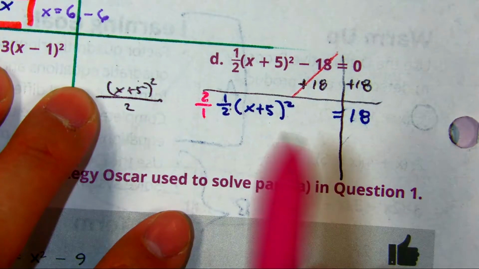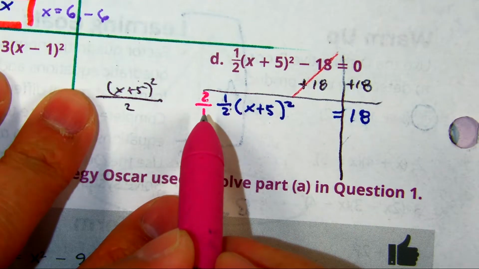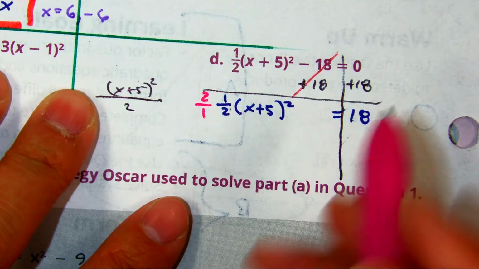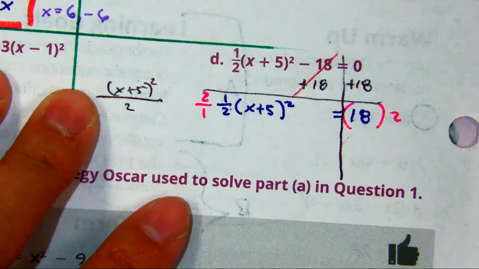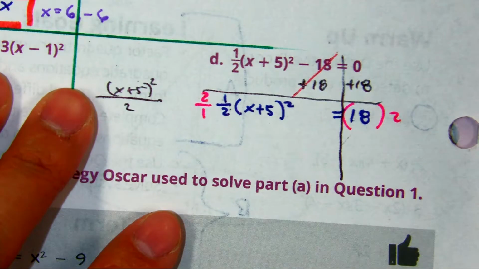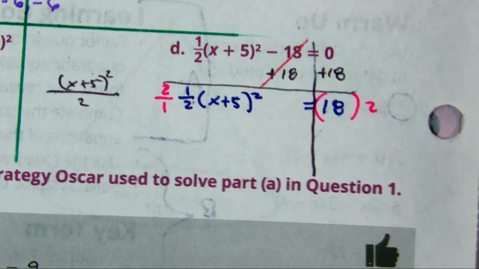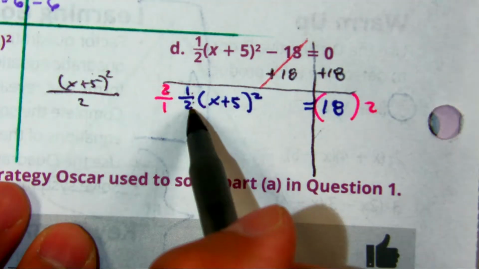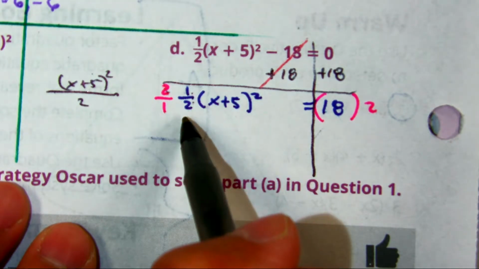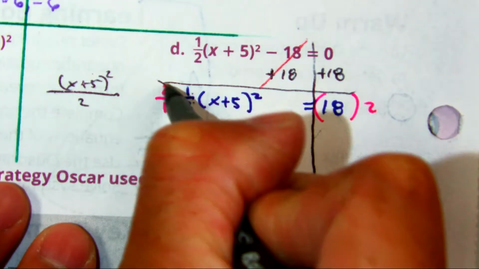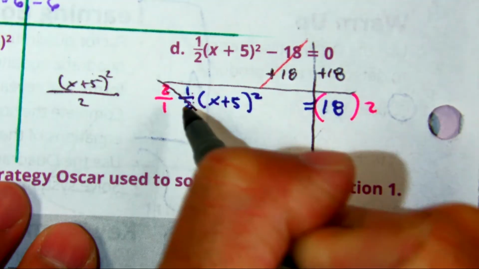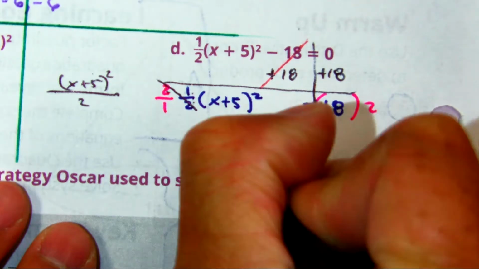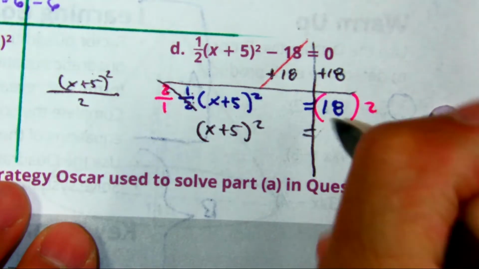Okay, pay attention. The properties of equality say if I multiply this side by 2 over 1, or 2, then I have to do the same to the other side. This is the reason why you multiply by the reciprocal. Class, what's 2 times 1? 2. 1 times 2? 2 divided by 2 is? 1. So this is all equal to 1. It goes away, doesn't it? Do we have to write 1? No. So we're left with x plus 5 squared equals 36.